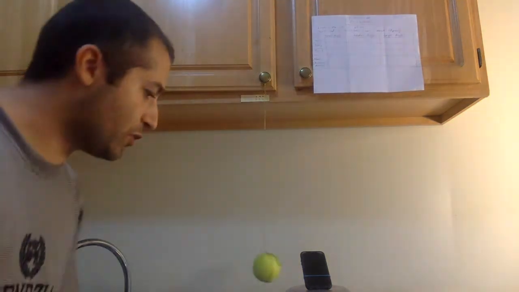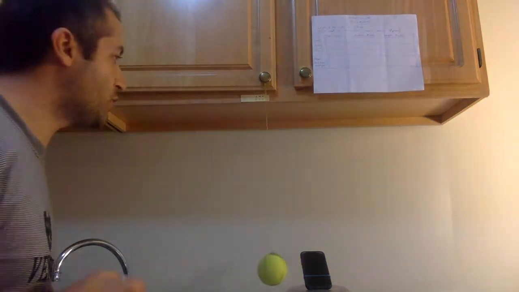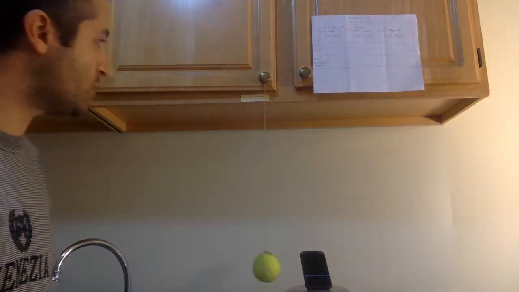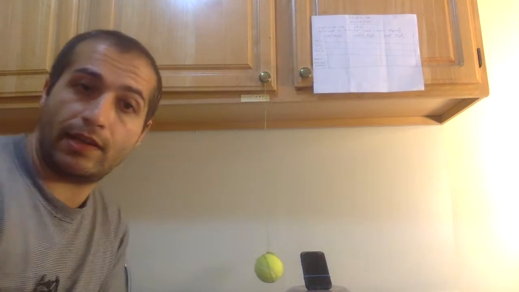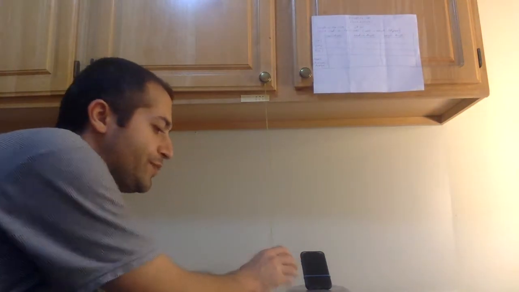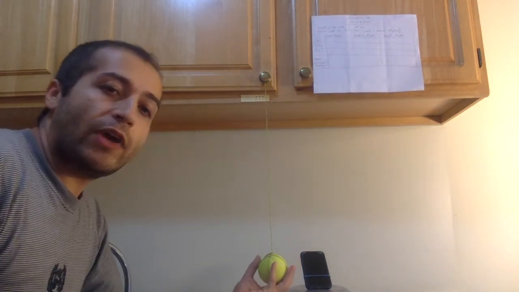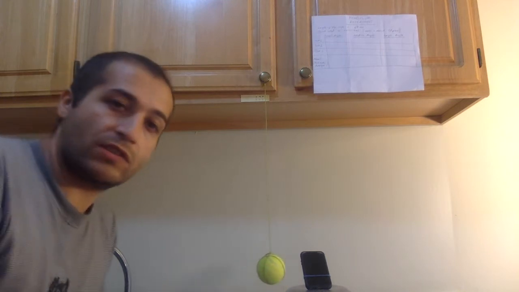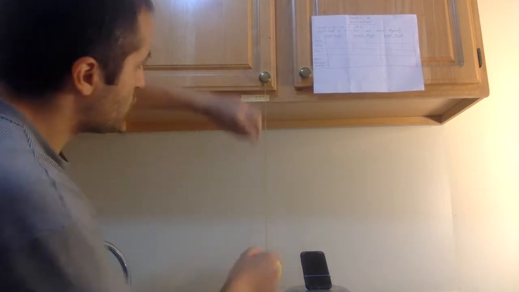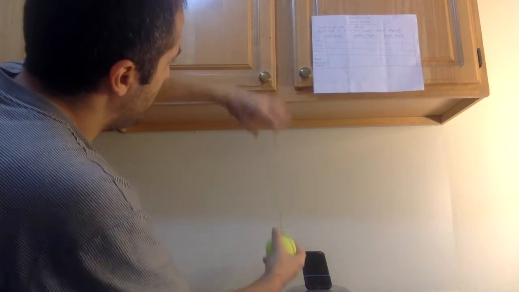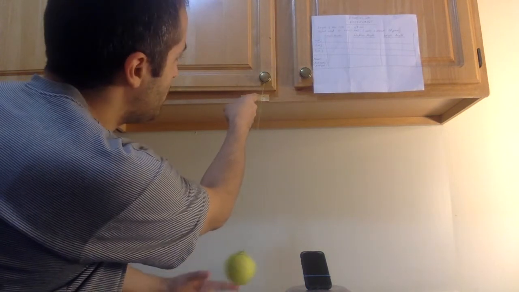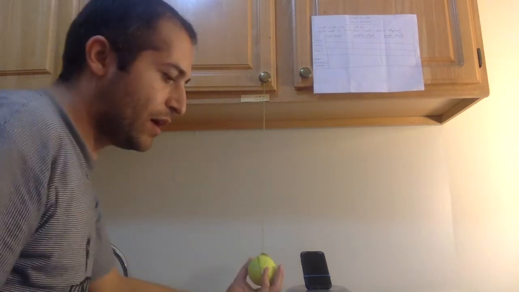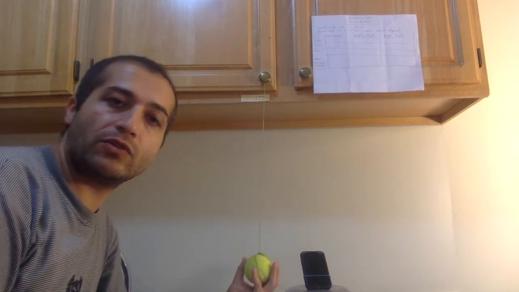If they are going to be different, how much different are they going to be? Are they going to increase with the angle, or are they going to decrease with the angle? Those are the scientific questions that I can ask. But in order to answer such questions, for example, the first question: if I change the release angle of this pendulum, are the periods going to change?